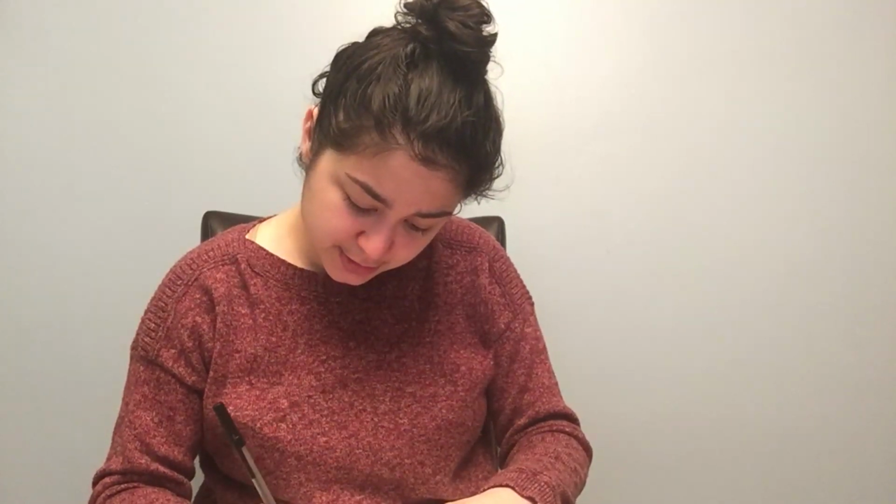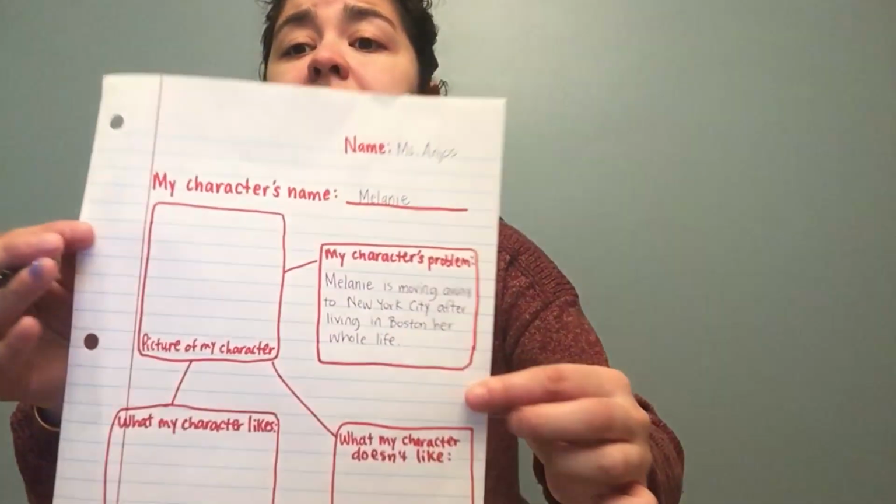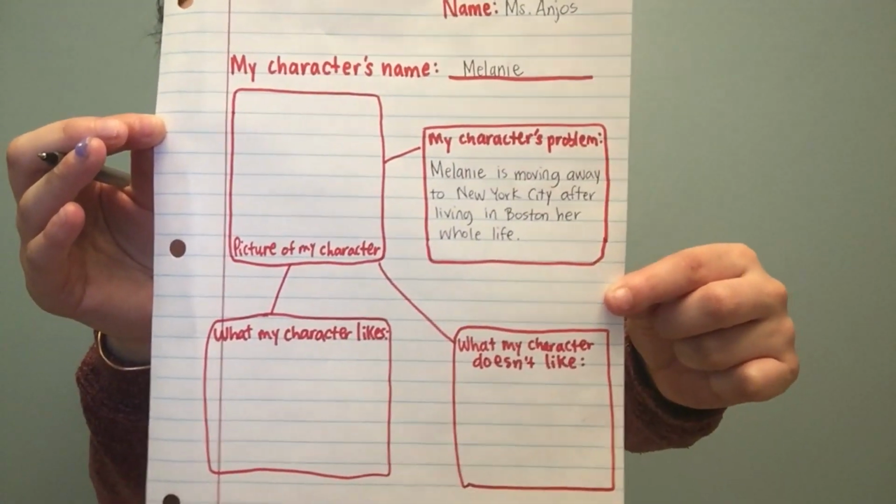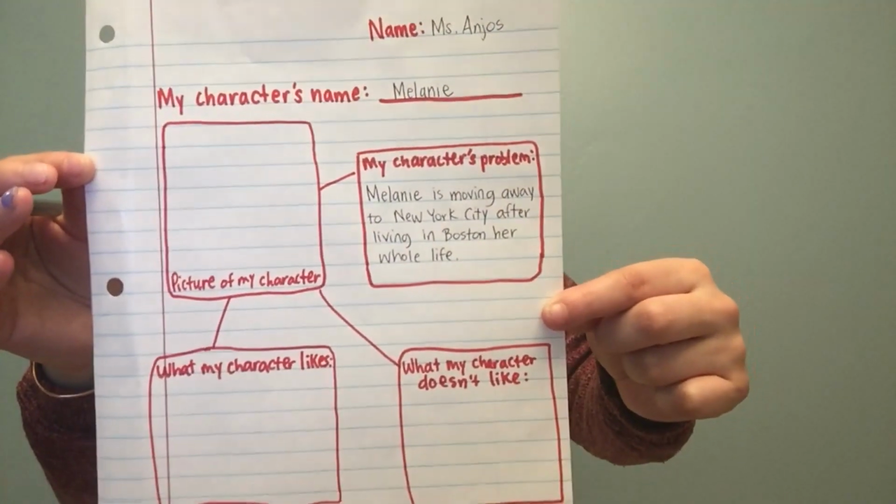Melanie is moving away to New York City after living in Boston her whole life. That's it. I'm not adding any other details, and it fits nice and neatly in the box so you can read it. Take the time to finish up yours.